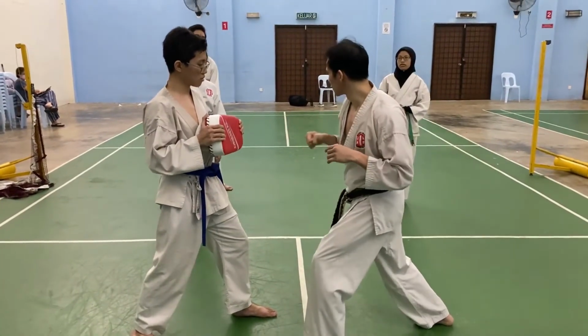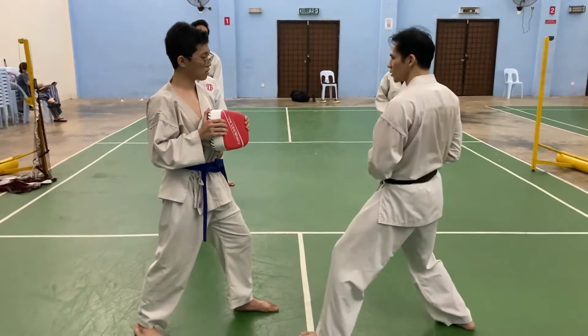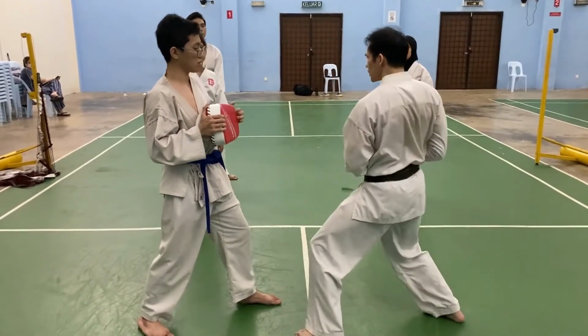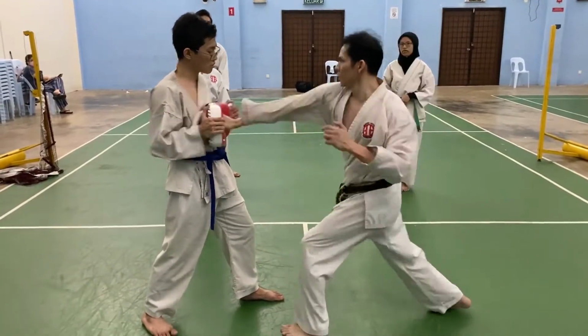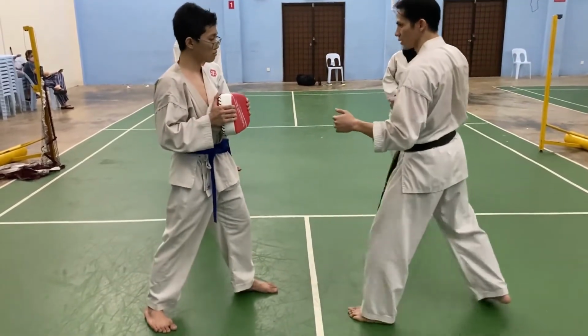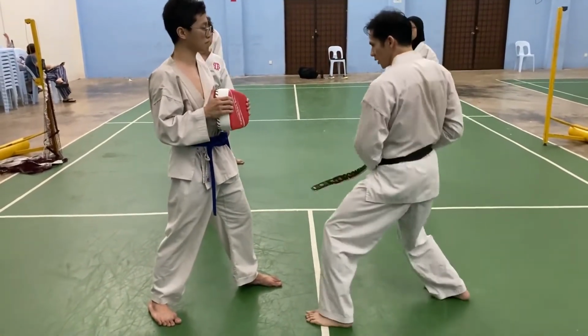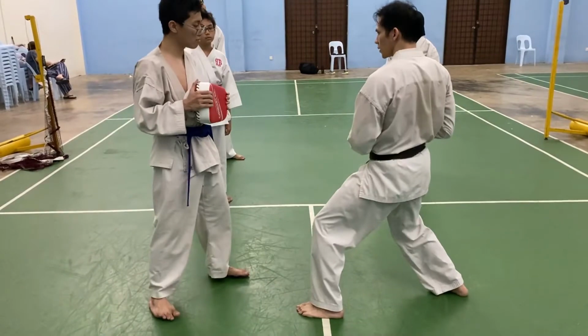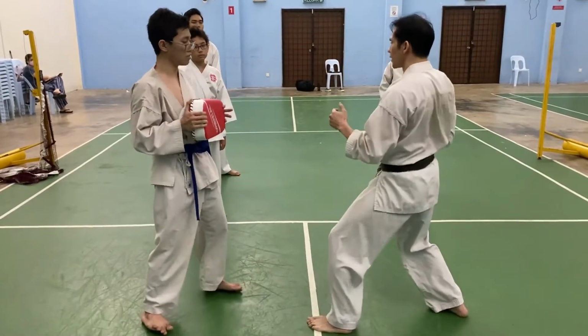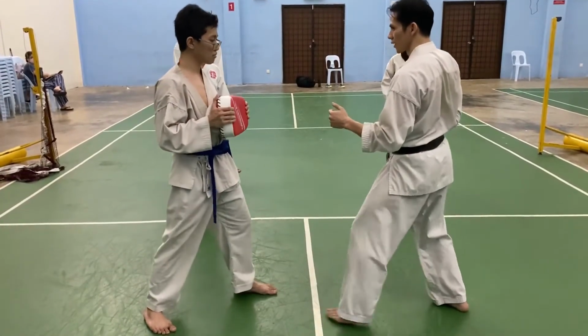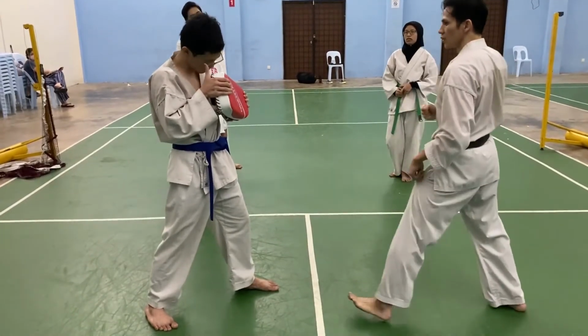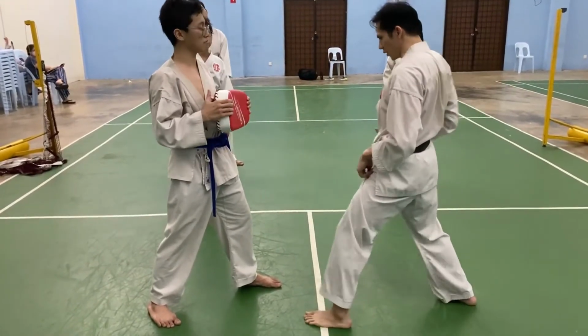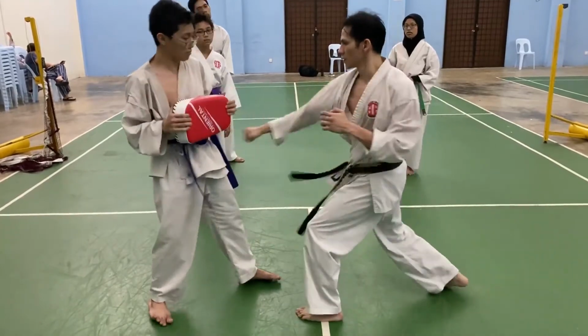Here I'm demonstrating surface impact. You can see that the impact is only on the surface of the focus pad. So on the spot, hips. This is the correct type of impact, the penetrating impact. Basically, just aim deeper. You need to aim at least a few inches behind the target for the punch to have effect.